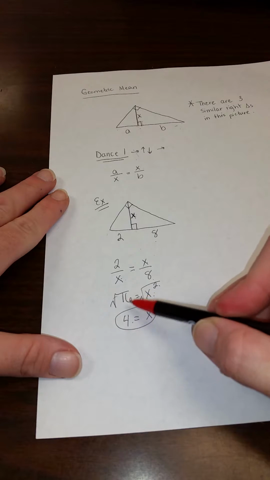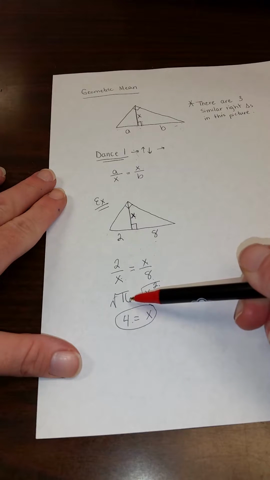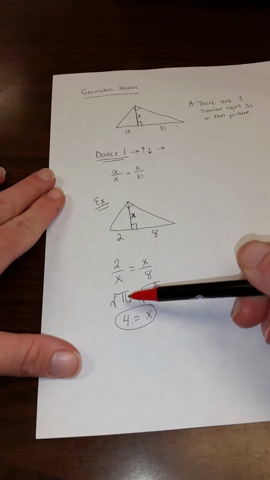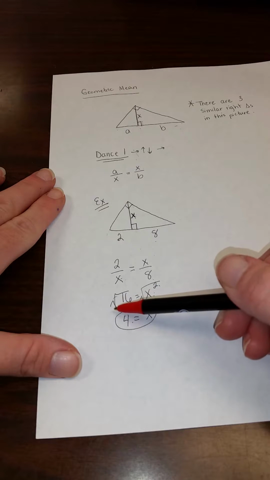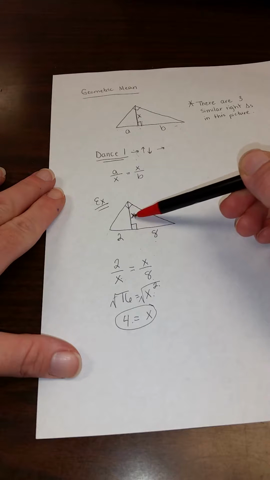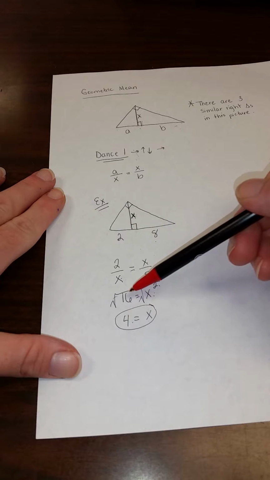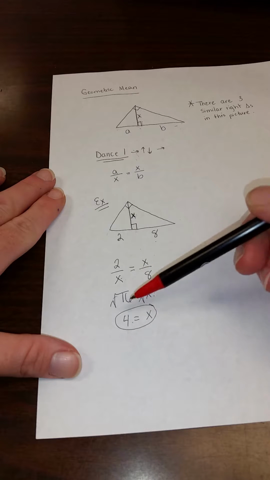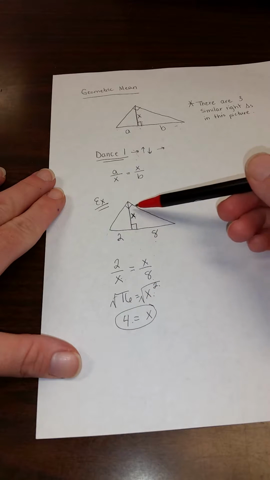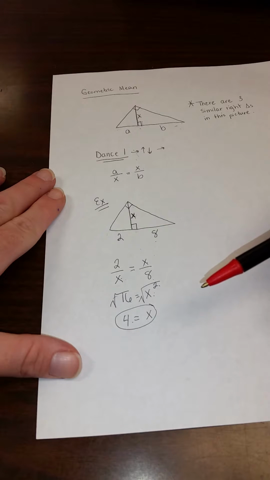Now, I can't be a math teacher without talking about this part. When you take the square root of 16, there are actually 2 answers: 4 and negative 4, because negative 4 squared is also 16. But in geometry, our X represents the length of a segment. We can't have negative 4 be the length of a segment. So even though technically the square root of 16 is positive 4 and negative 4, we only use positive 4 because we're talking about a length of a segment. So that's the answer to this problem.